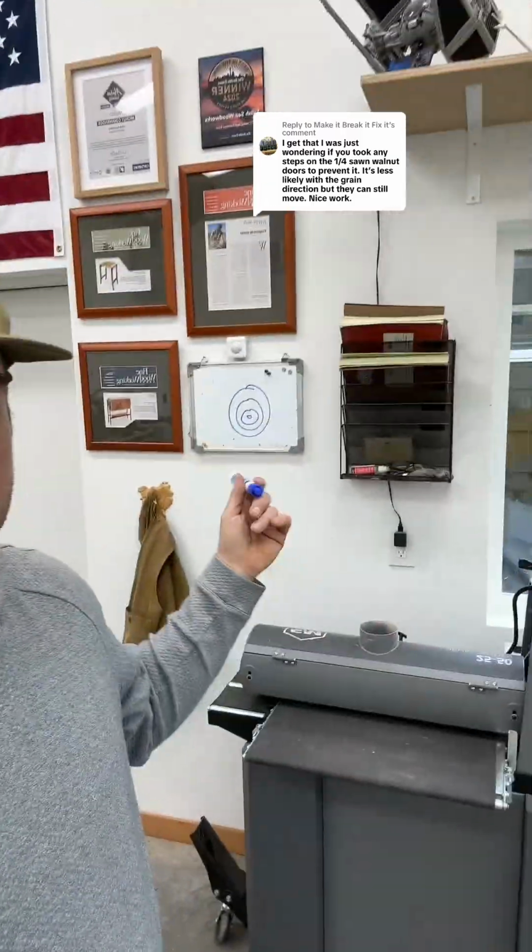this in more detail, it's more for general folks who need to better understand wood movement. Let's talk a little bit about how wood moves and why it moves and in what direction it might move.